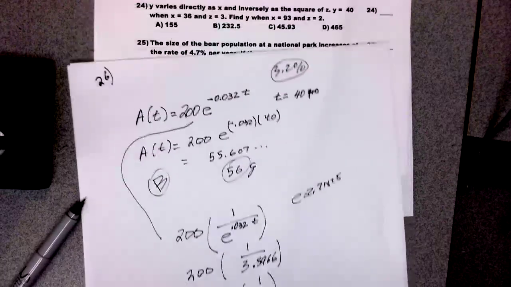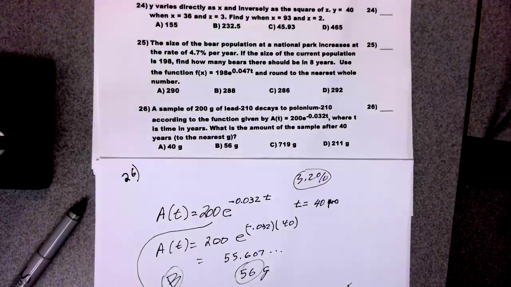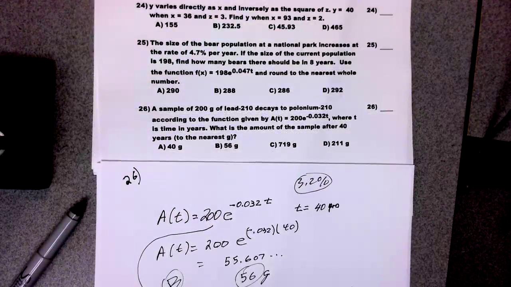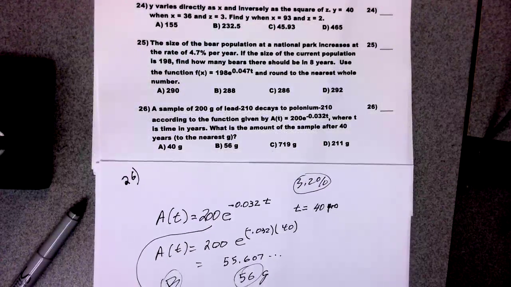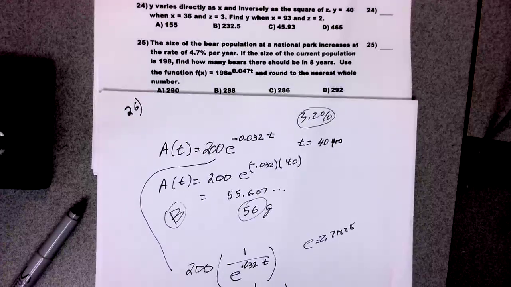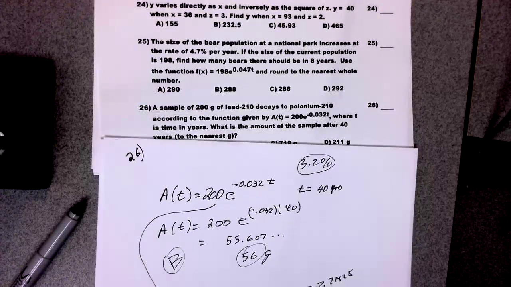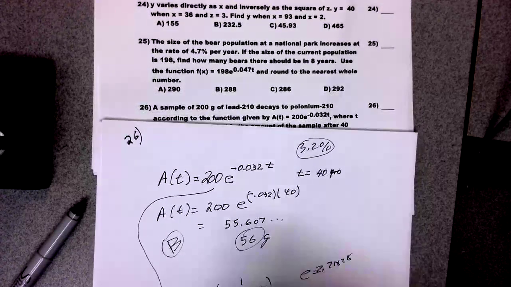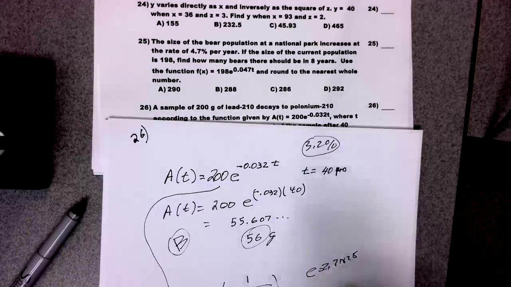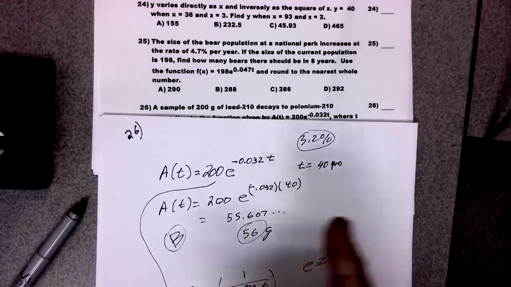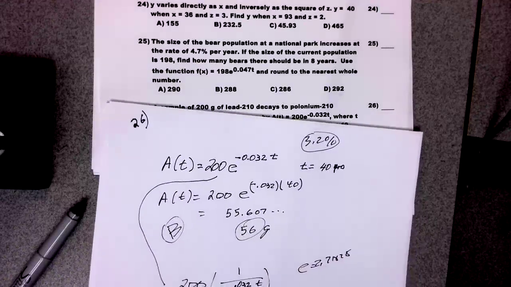So what did we say the answer to that one was? We said the answer was 56. Again, this is a pretty simple problem. All you have to do is understand what the numbers represent. In this case, all we had to do was plug in the time value that was given to me, 40, and then do this calculation. And I find that I'm going to have about 56 grams left.